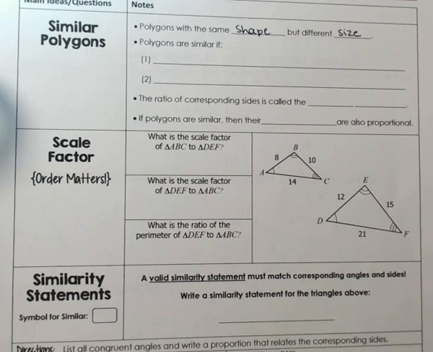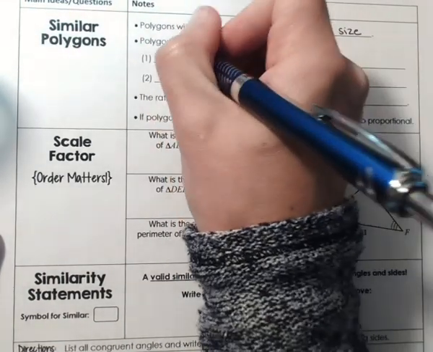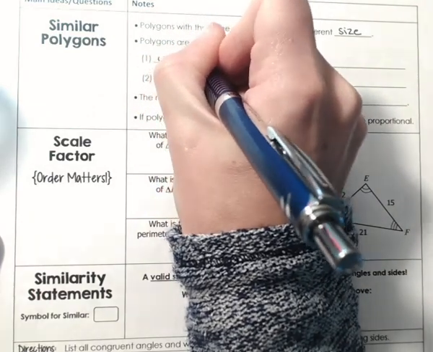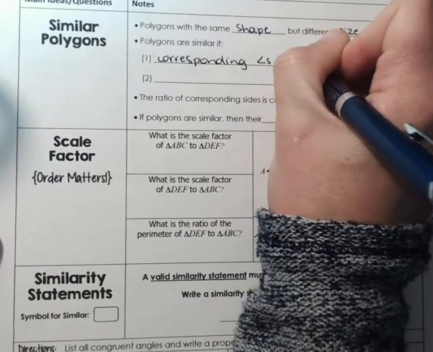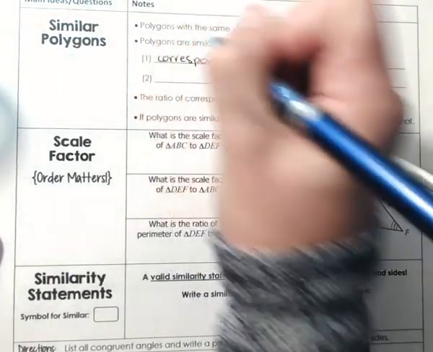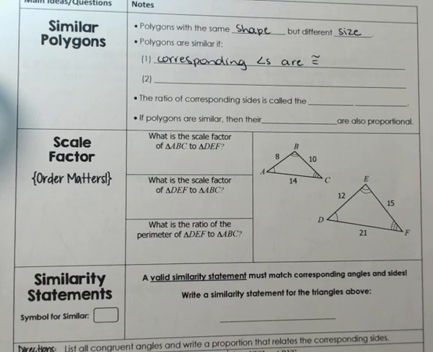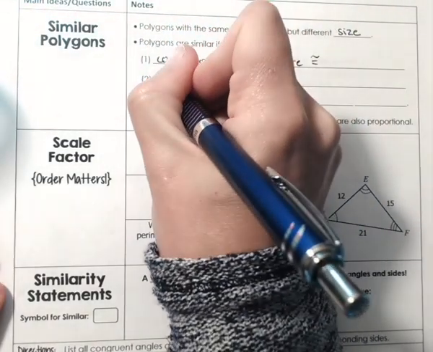First, defining what a similar polygon is: it's a polygon with the same shape but a different size. We can determine if the polygons are similar if their corresponding angles are congruent. So their corresponding angles are congruent, and that means the angles that line up with each other. They are the exact same. If one's 30 in one triangle, it'll be 30 in the other. And then the corresponding sides are proportional.